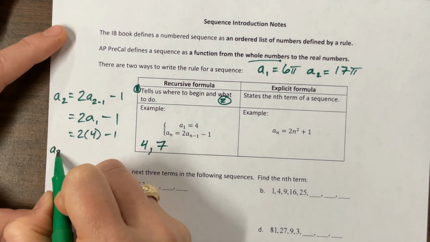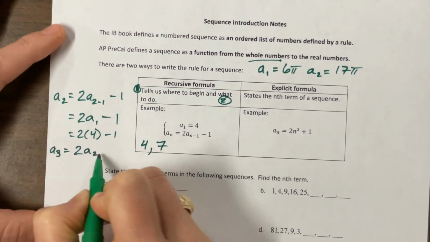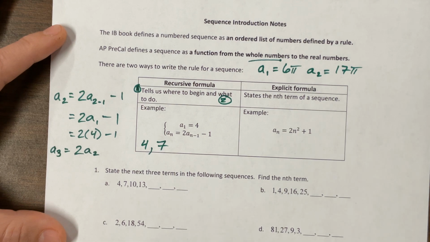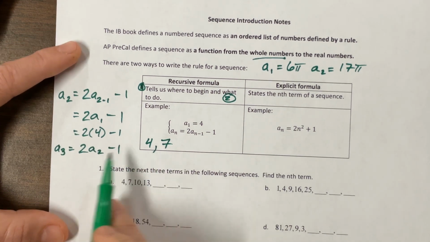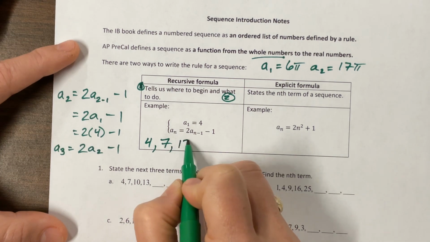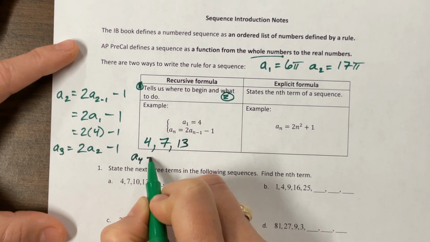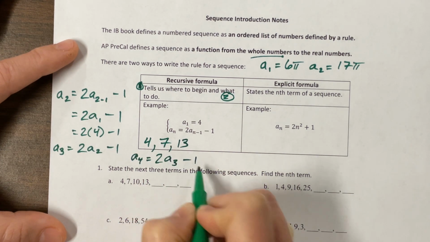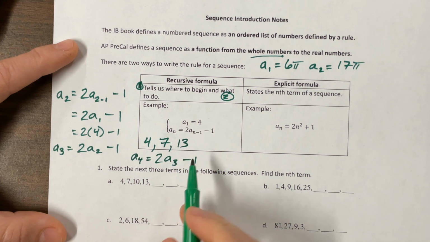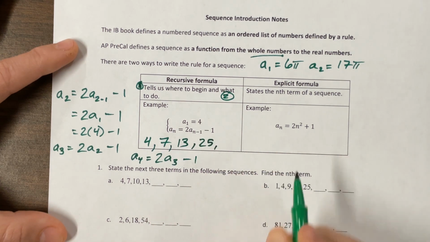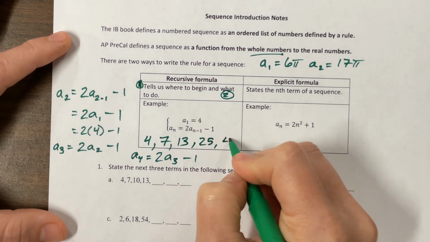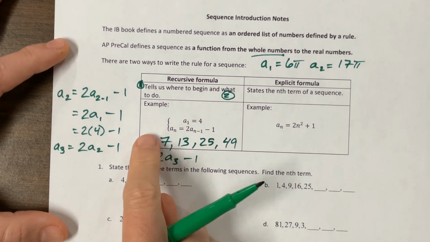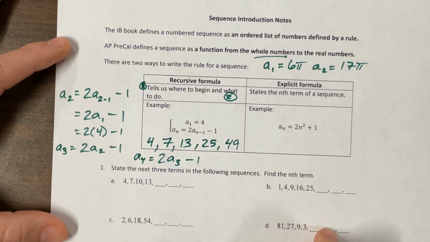Okay, to find the third term, I'm going to take 2 times the term that came right before it. What came right before the third term? The second term. And subtract 1. So 2 times 7 is 14, minus 1 is 13. To find the fourth term, it's 2 times the third term minus 1. So 26 minus 1 is 25. Let's do one more. 25 times 2 is 50, minus 1 is 49. And we developed these recursively, okay?